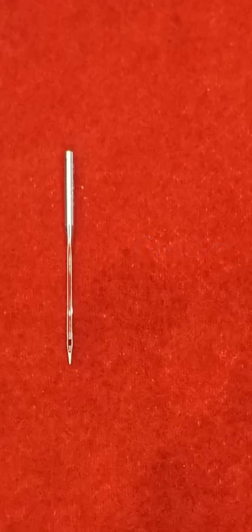The hole at the end of the needle is known as the eye. This is where the thread passes through. The size and shape of the eye is different on varying needle types. For instance, a top stitching needle has a larger, elongated eye.